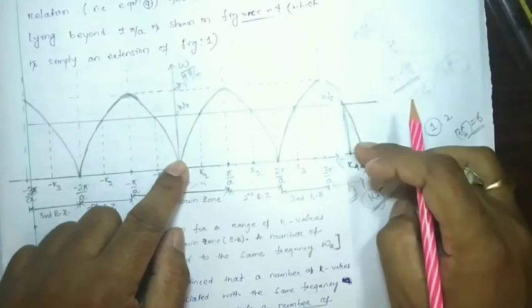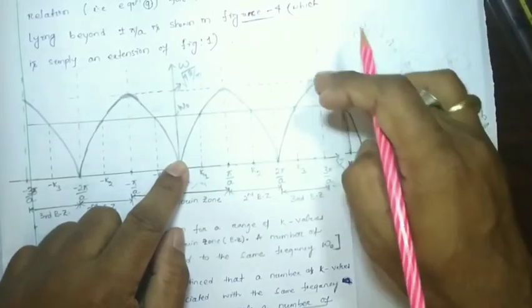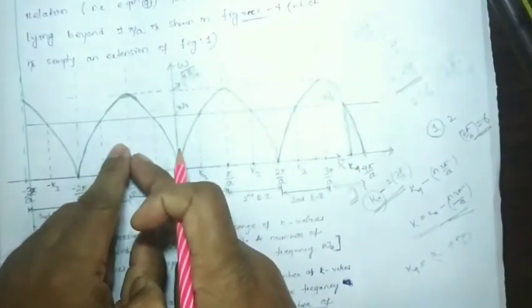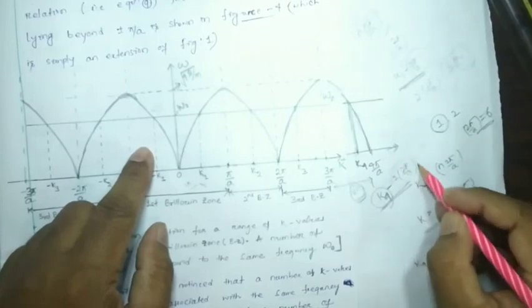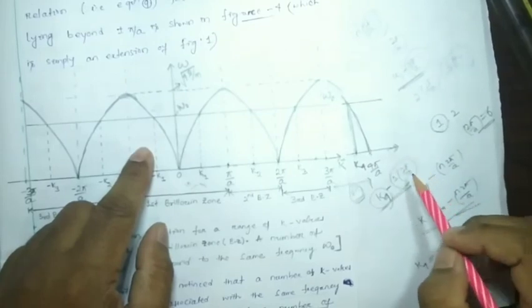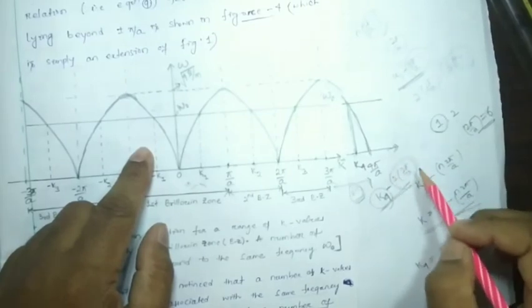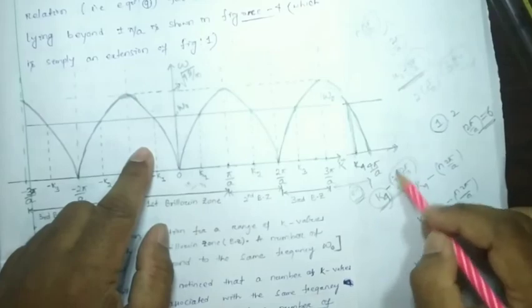the dynamics in the fourth Brillouin zone. This is the dynamics of the fourth Brillouin zone. I reduced it to the first Brillouin zone by subtracting from K4 a required value, that is an integral multiple of 2 pi by a, whatever I have written over here.